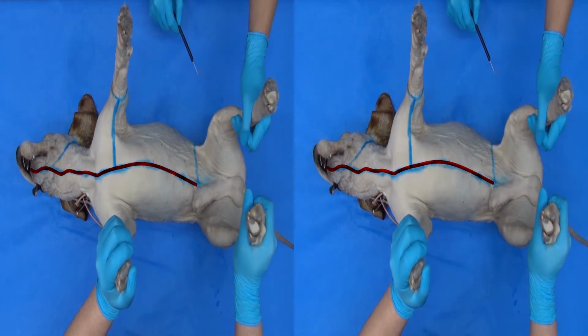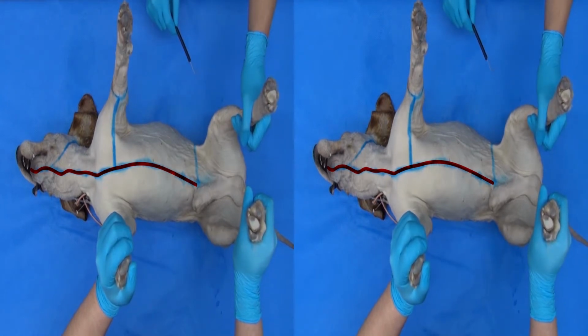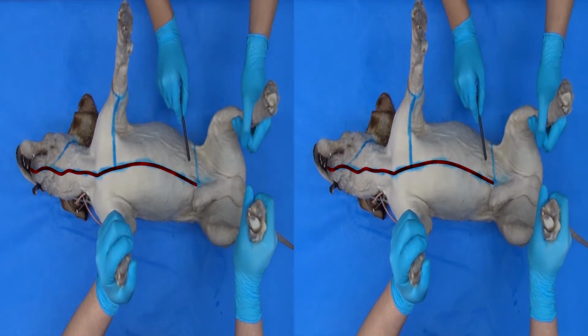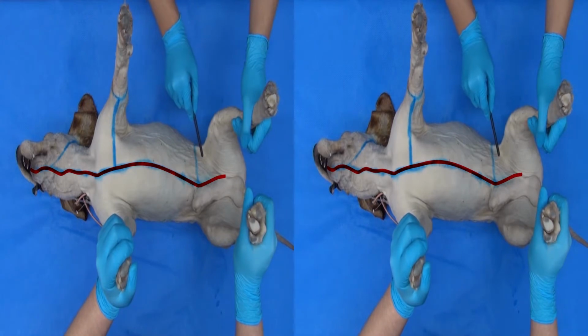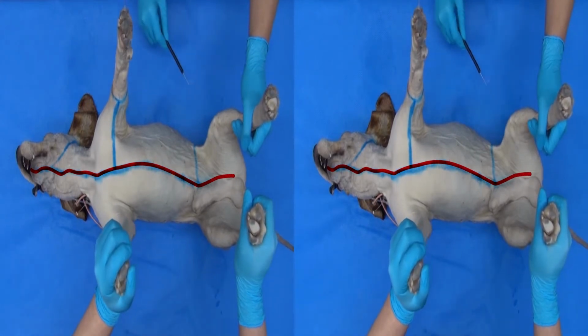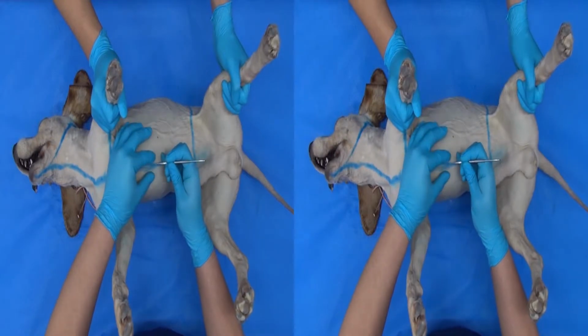However, exposure may be insufficient in small dogs. Extend the incision caudally as needed. In male dogs, if the incision line passes the genitals, make a paraprepucial incision as close to the genitals as possible. Incise through the skin along the incision line.